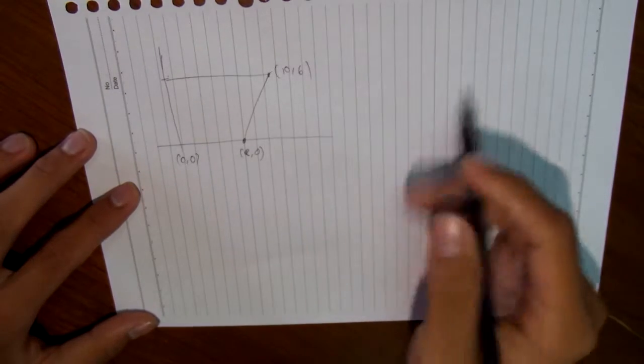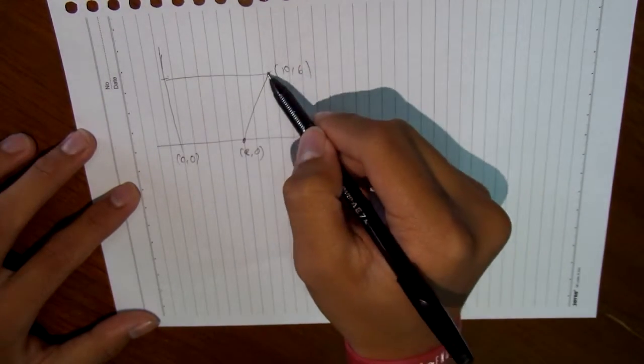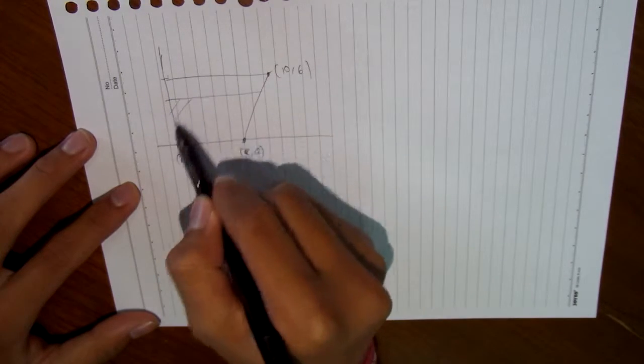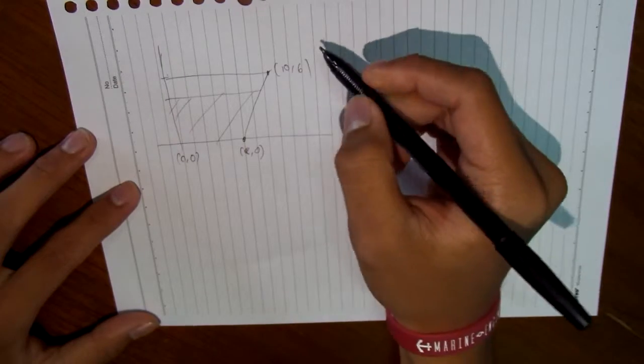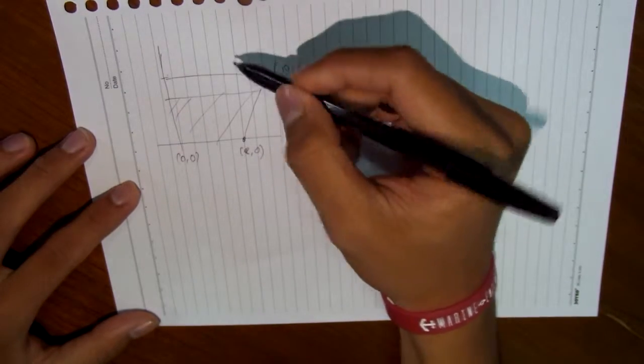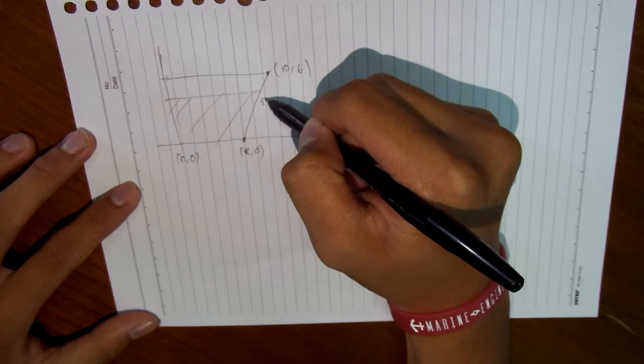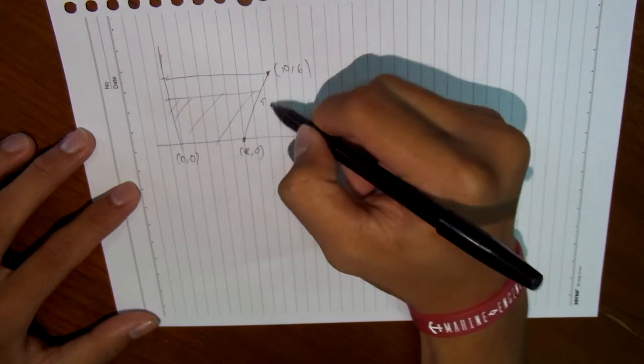Now, as said in the question, the tank is filled with water. This water has a height of 5 meters.